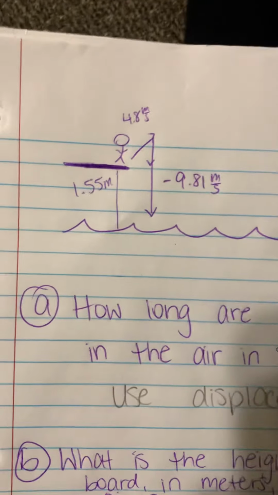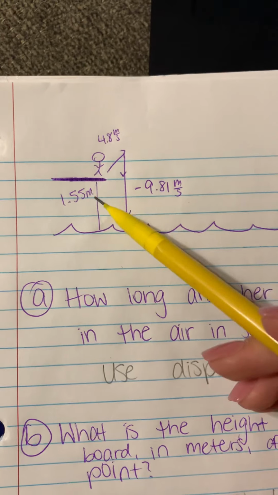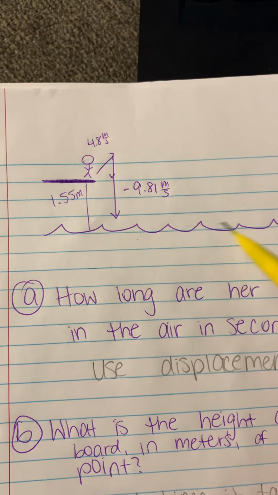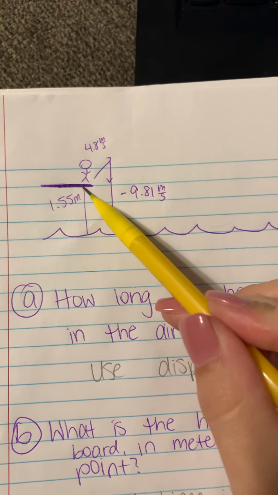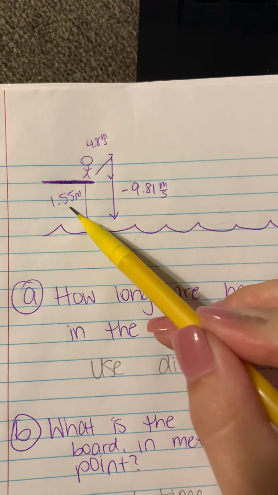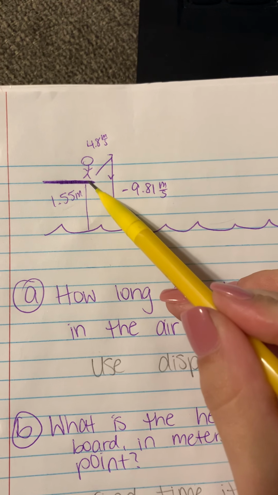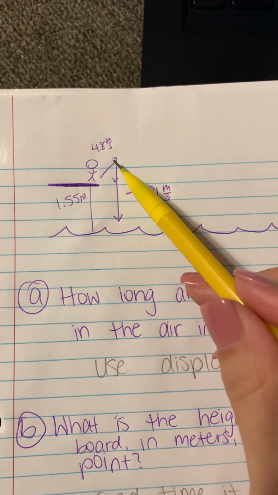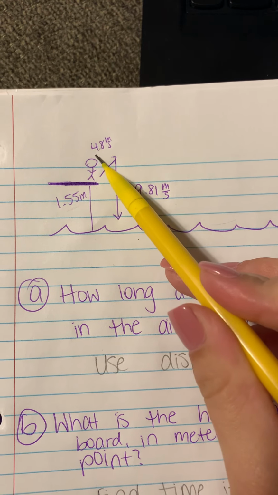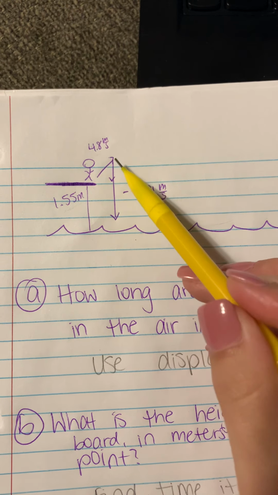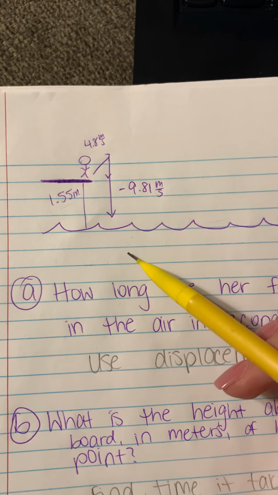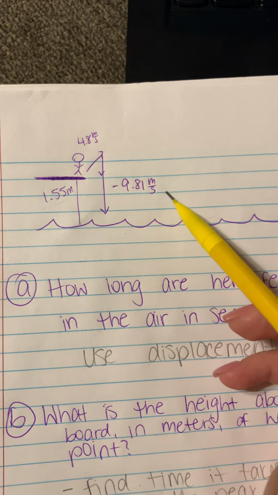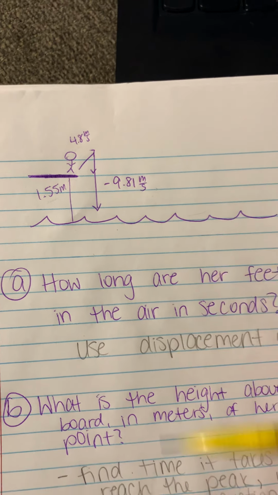So first I went ahead and just drew a little picture of what's going on. So we're given the problem. There's a diver jumping off the diving board. So here's the water, here's the diving board. The diving board is 1.55 meters above the water. The diver jumps off the board straight up with an initial velocity of 4.8 meters per second, and then falls straight down to the water, making the acceleration negative 9.81 meters per second squared due to gravity.